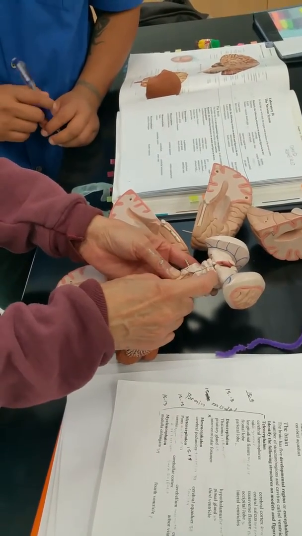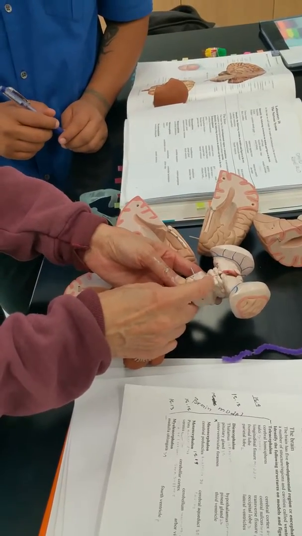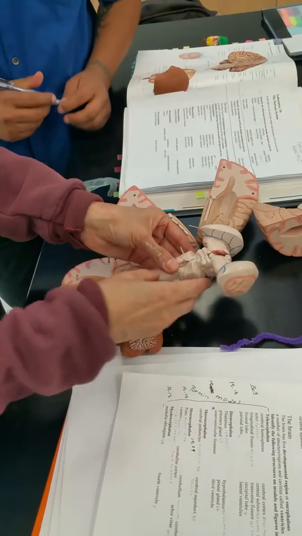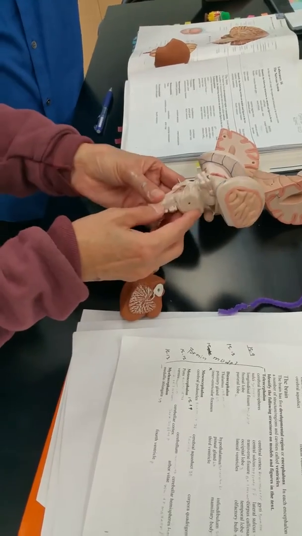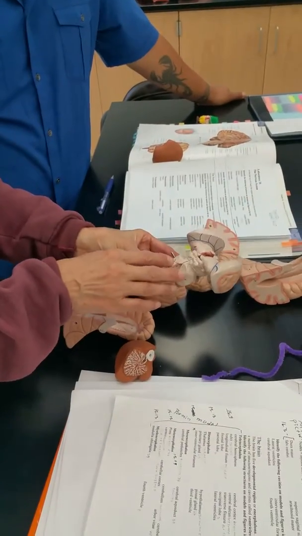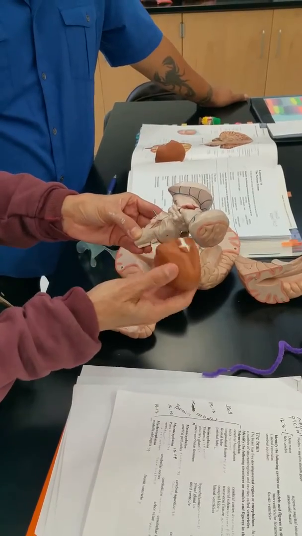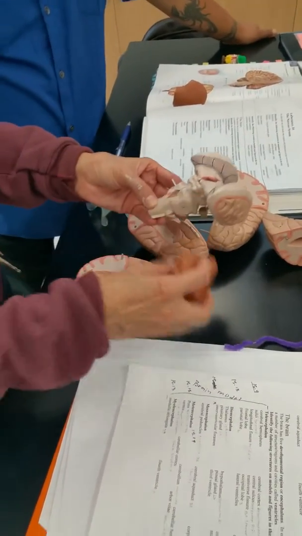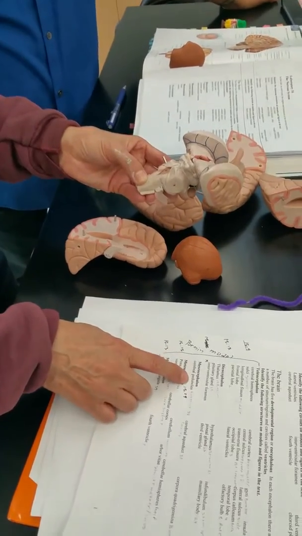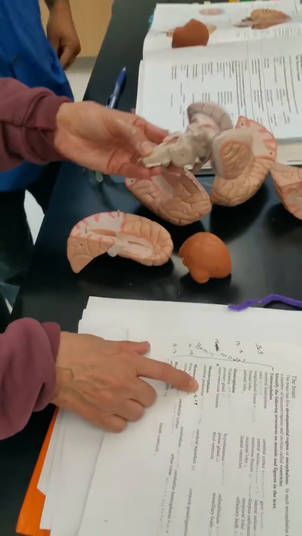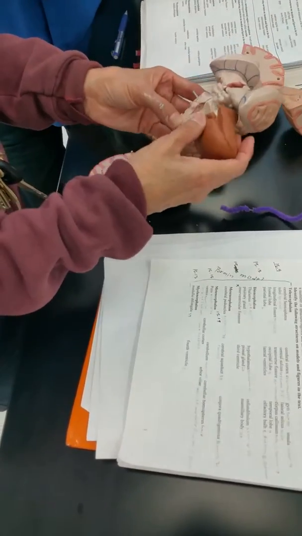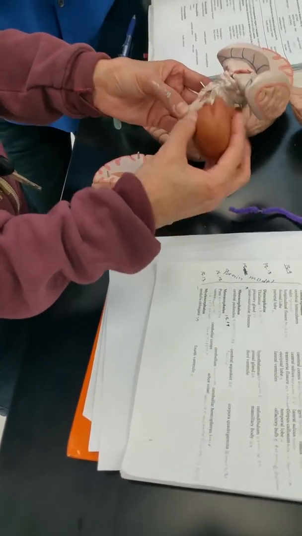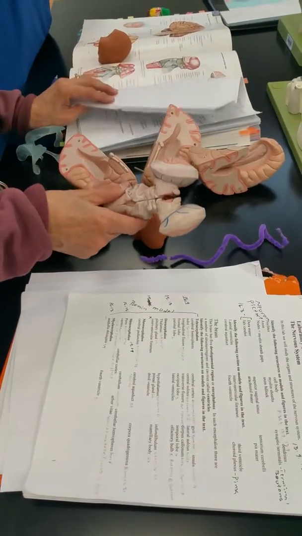Oh, cool. You don't need to know the superior and inferior colliculi? No? Okay. And the cerebellar peduncles, I'm not sure where they are on here. I know they're connecting that to the cerebellum, so I'm not quite sure where they are on here. You might want to look those up.